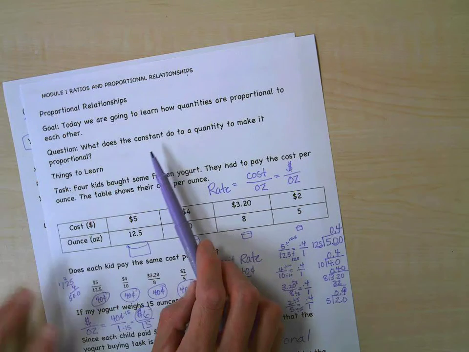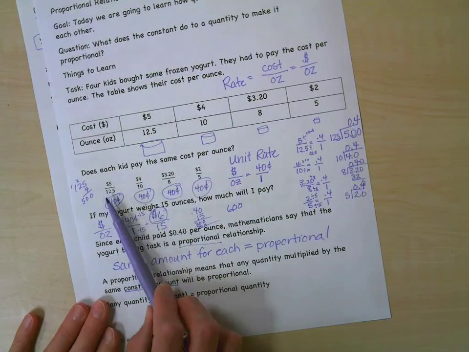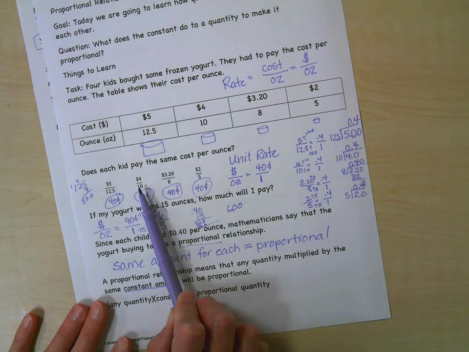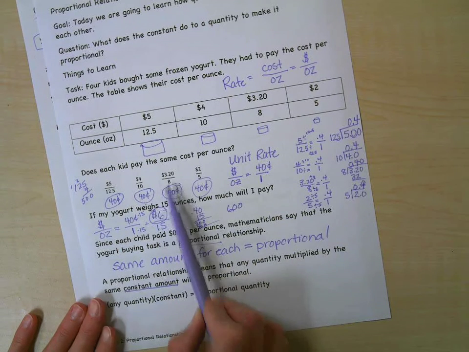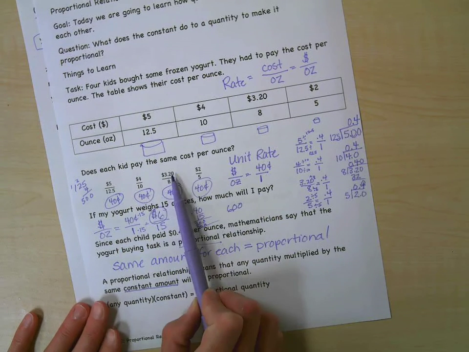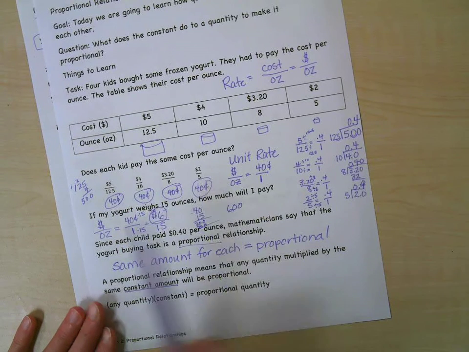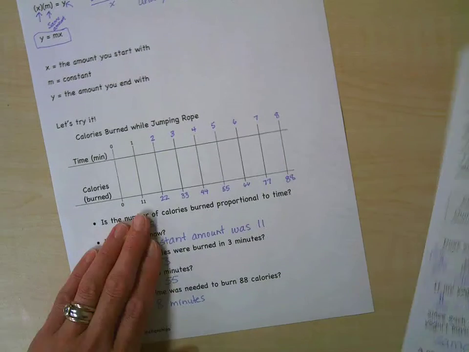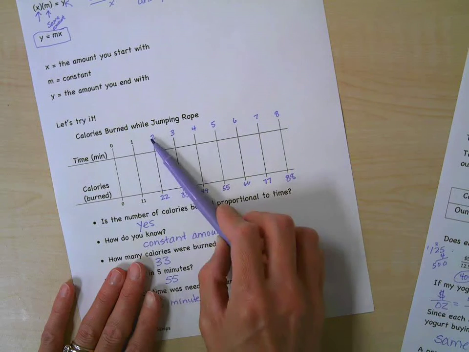The constant is the amount that happens to the change every time. So every time the value of x gets larger, you multiply it by your constant amount, and you get the new answer. So we took 12 and a half, and we multiplied it by 40, we got $5. We took 10 and multiplied it by 40 and got $4. We took 8 and multiplied it by 40 and got $3.20. We took 5 and we multiplied it by 40 and we got $2. So every time we were multiplying it by 40.